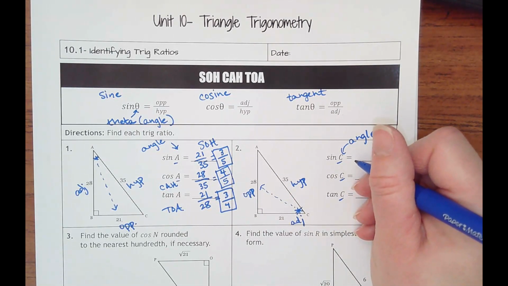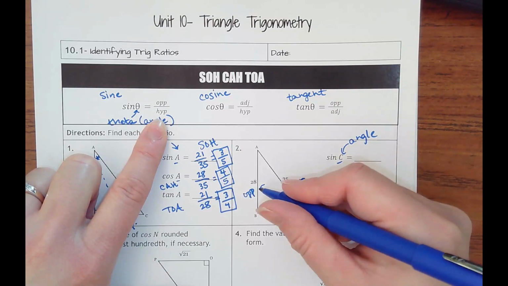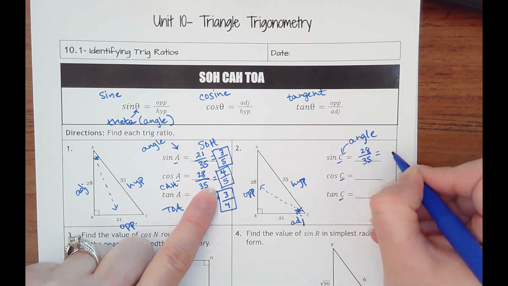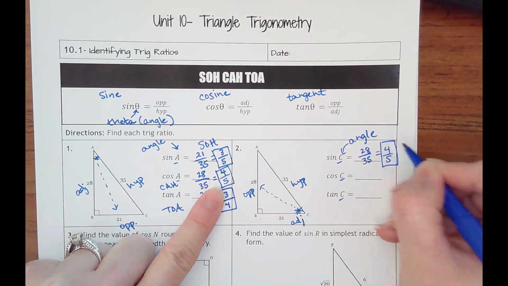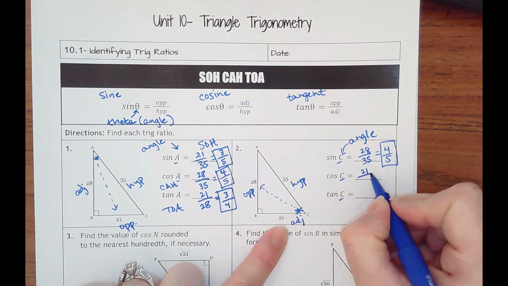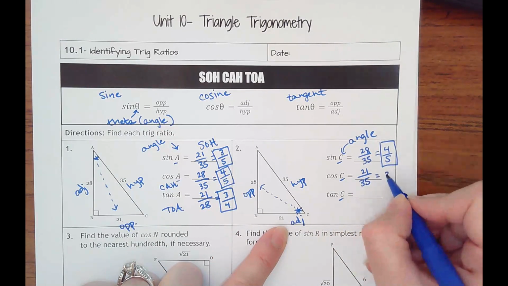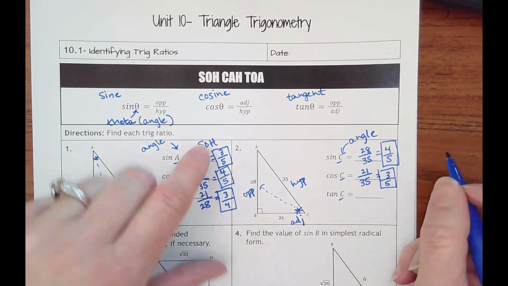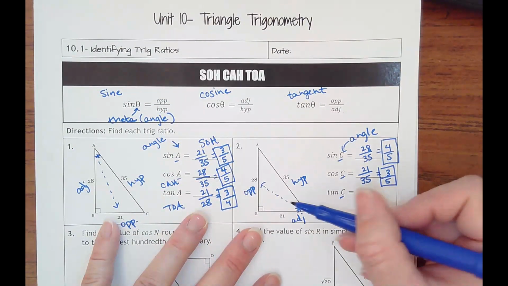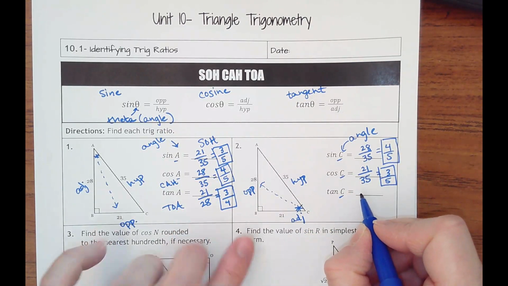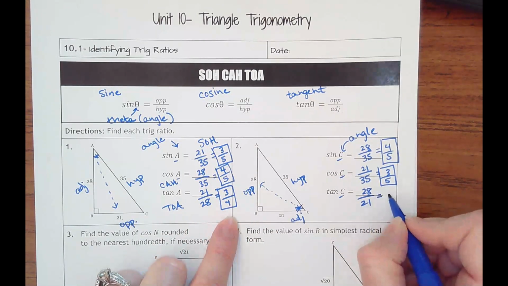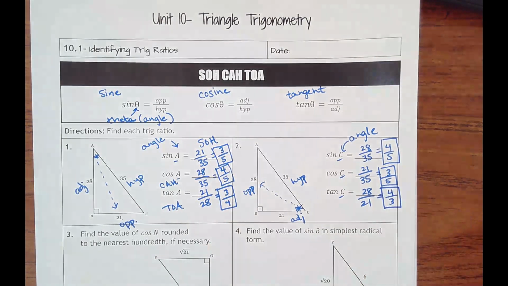So sine is going to be opposite side over hypotenuse. That would be your 28 over 35. And we actually saw it right here. That would be 4/5. Cosine of C, that's your CAH, adjacent over hypotenuse, that would be 21 over 35. Divide by 7, that would be your 3/5. So you'll notice that these two things just swapped because now you're looking from a different angle. Tangent of C is opposite over adjacent. So that would be your 28 over 21, which is just the reciprocal of this, flipped. So now it would be a 4 to 3 ratio.